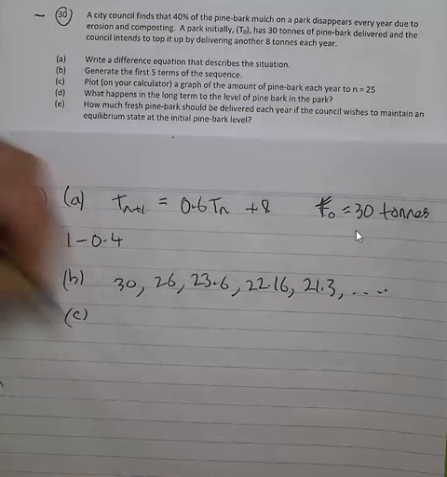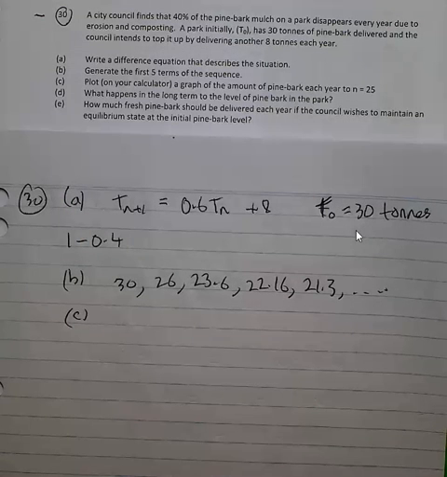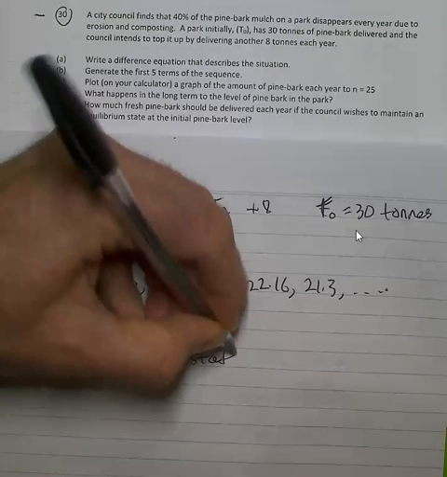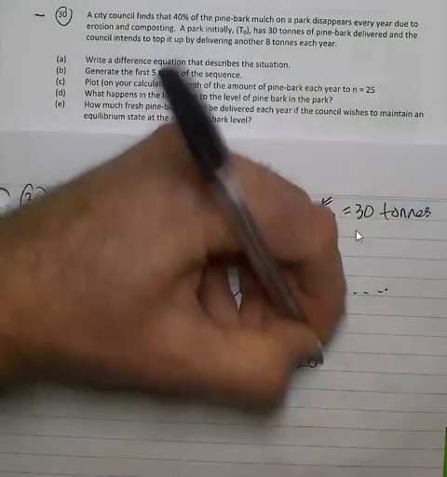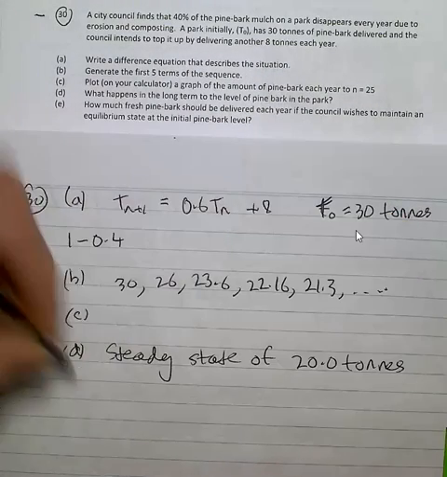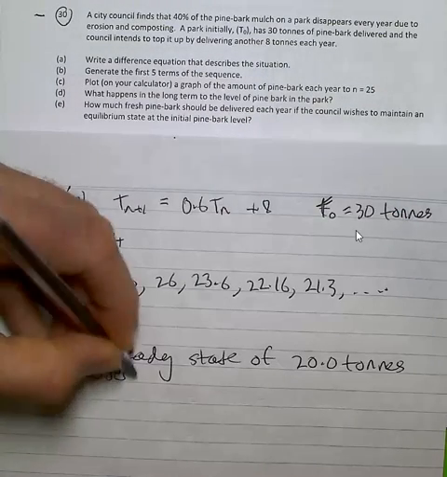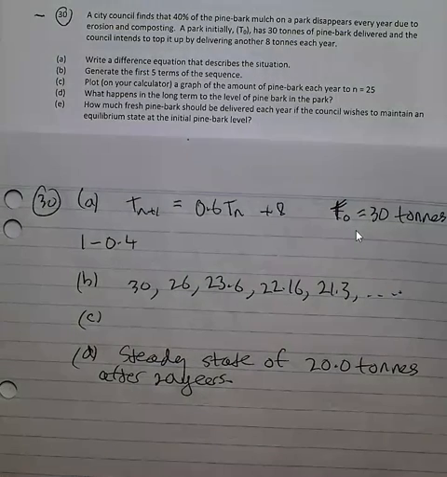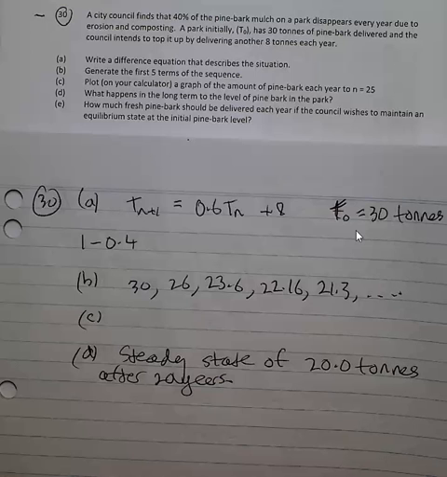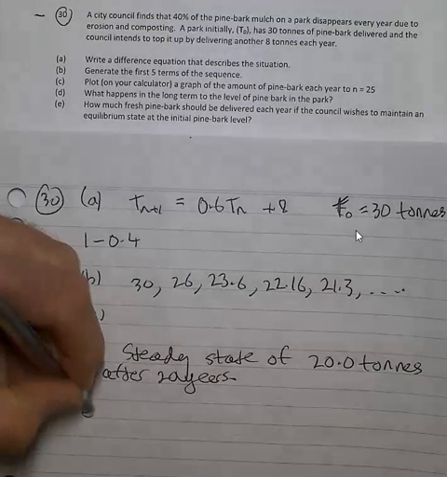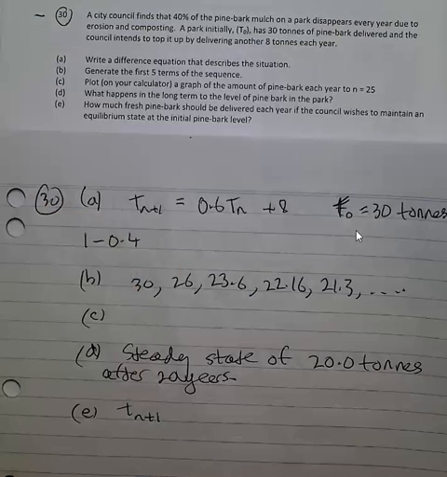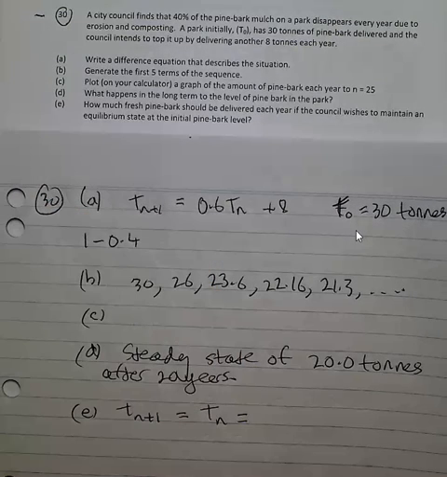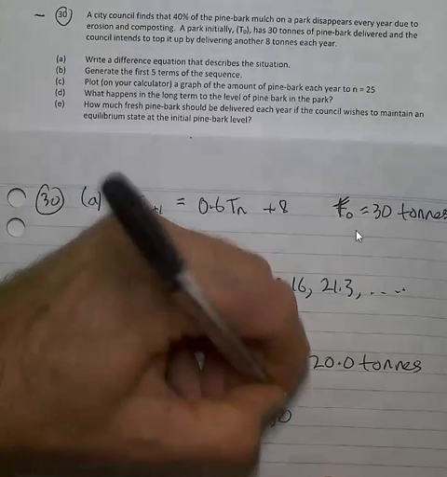So C, you can sketch that if you wish. D, we have a steady state of 20.0 tonnes at about or after 20 years. Now, if we want to attain a steady state at the initial figure, that means that T(n+1), what it is at the end of the year, has to equal what it is at the beginning of the year, or the previous year's end, and that's equal to 30 tonnes.